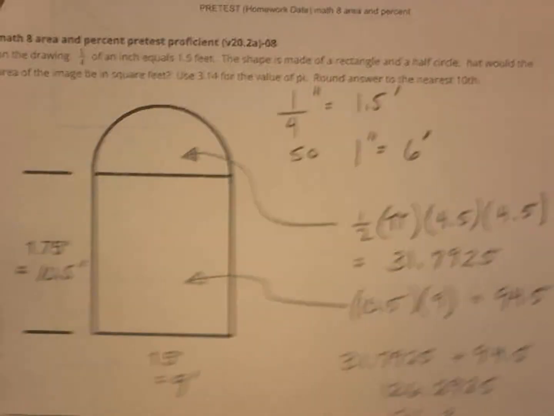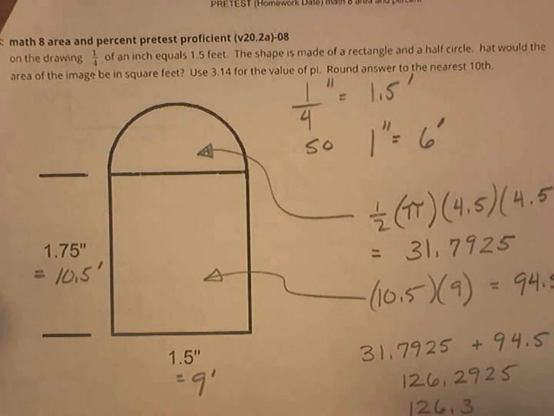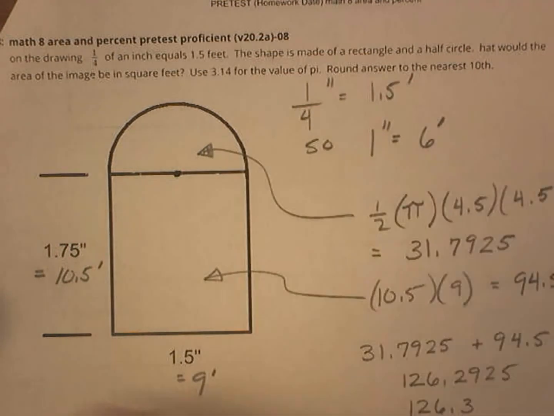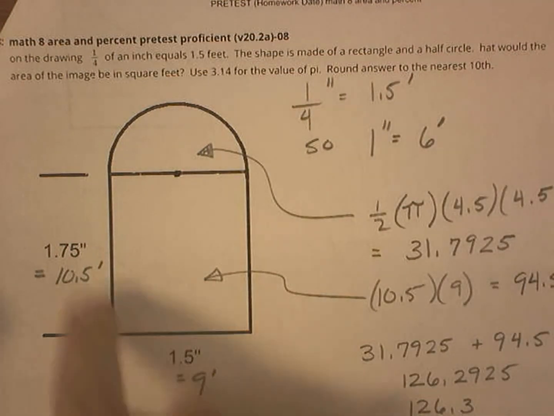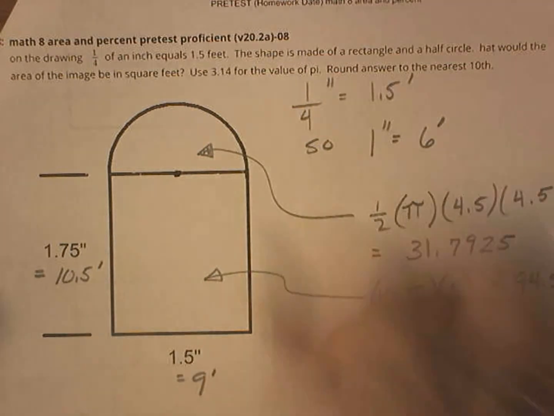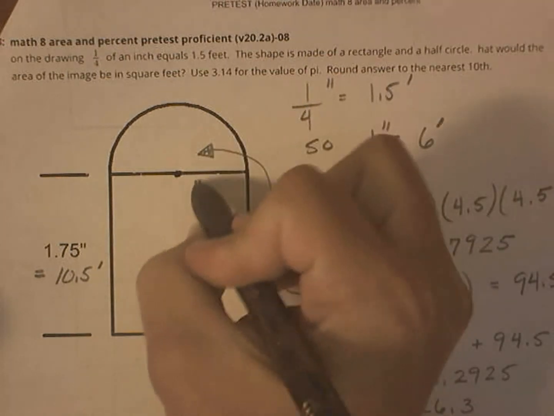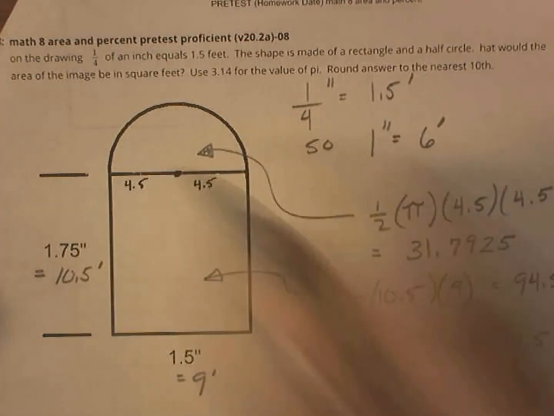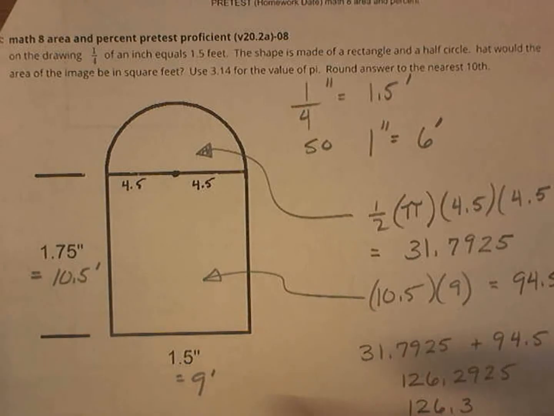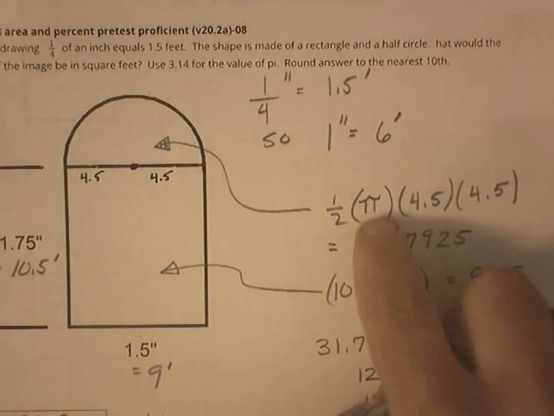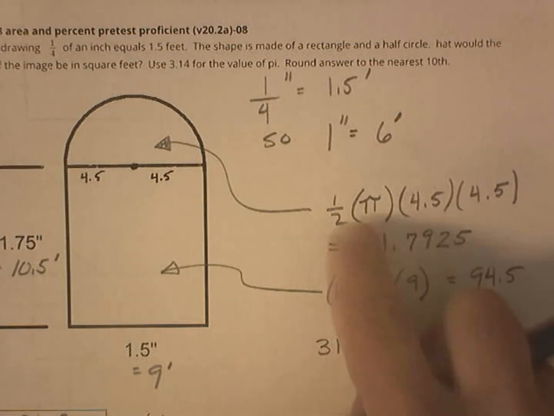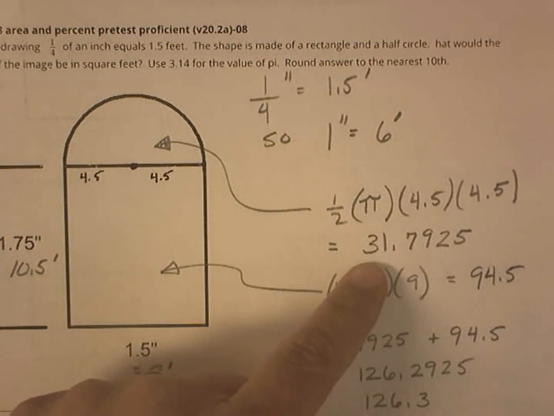I want to find the area of this composite shape. So this circle, I know this is 9 feet. Well, first off, convert the inches into feet. So this is 10.5 feet and 9 feet. So this is actually 4.5 feet for the radius. So I'm going to find the area of the circle. So pi times 4.5 times 4.5. But it's a half circle, so I'll divide it in half. And that takes me to 31.7925.